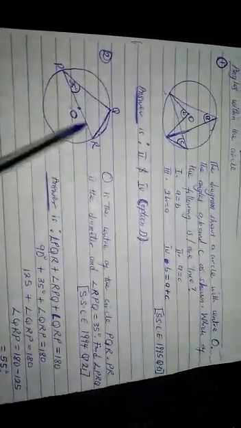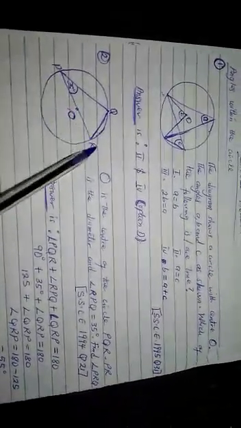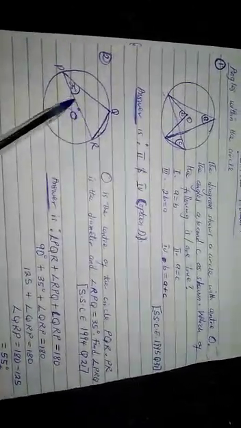Since we are told this one is the diameter, we know that the diameter will always form at the circumference half of its angle at the center. At the center, every straight line, the diameter, forms 180 degrees. So half of 180 is 90.